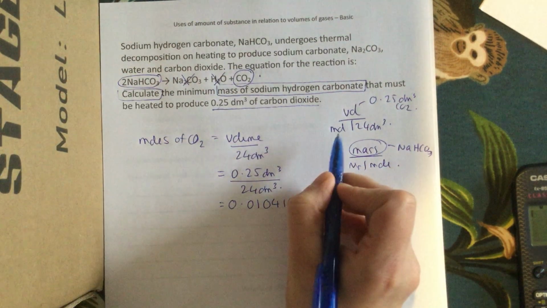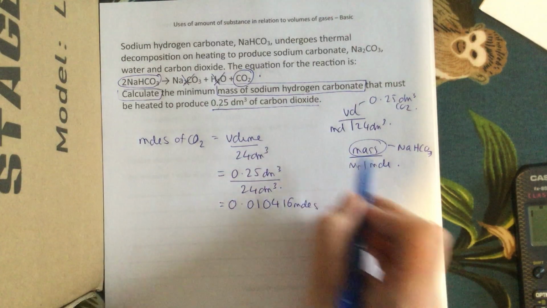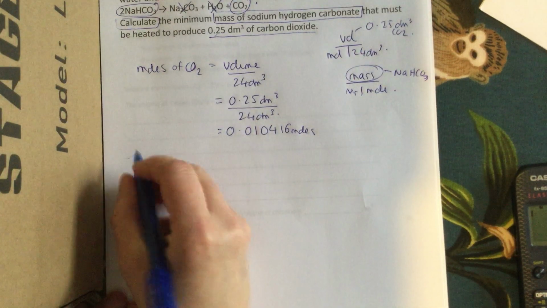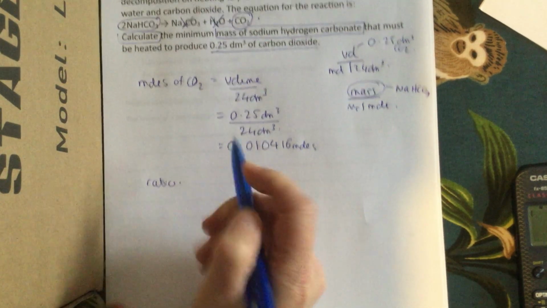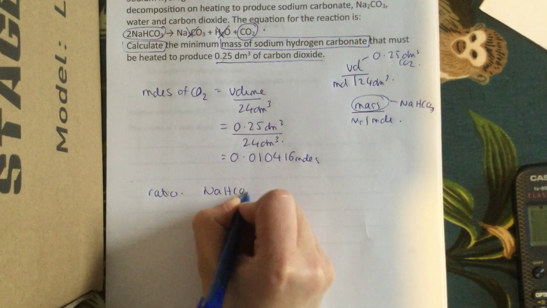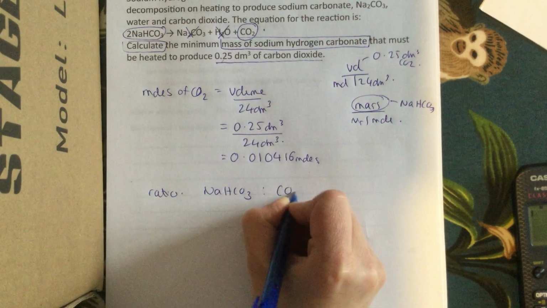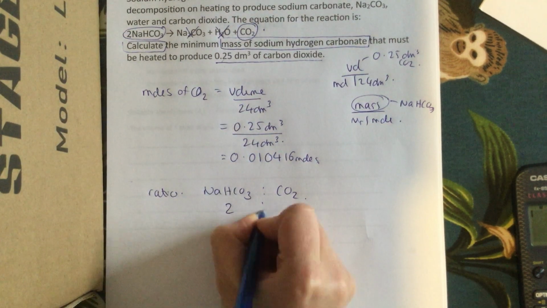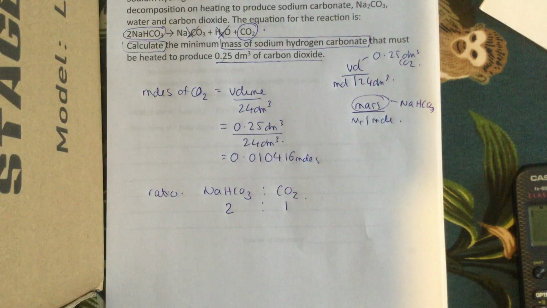Okay, so if I know the moles, I can do my ratio to work out my moles of my other substance. So let's read our ratio. My two things I've got are sodium hydrogen carbonate and carbon dioxide. I've got 2 moles of that one and 1 mole of that.